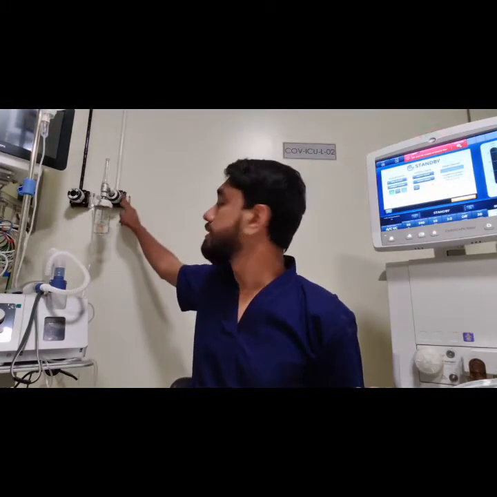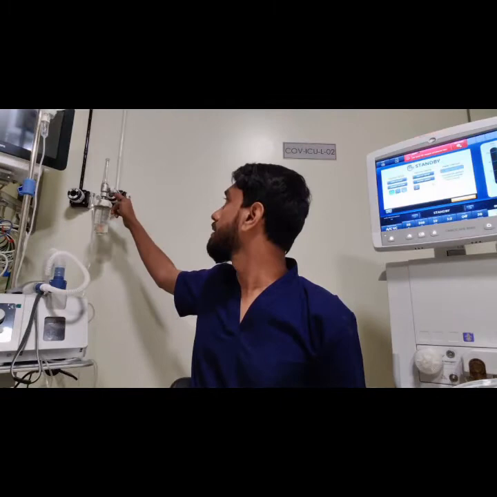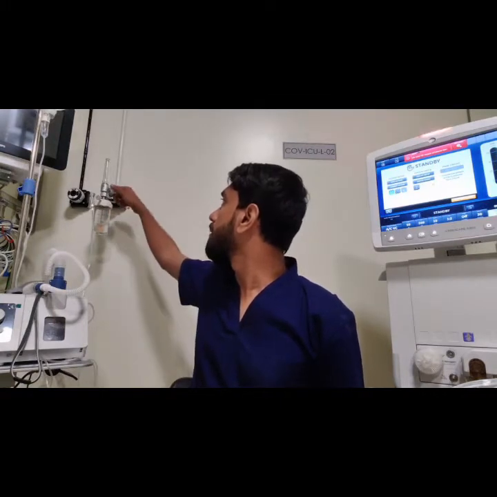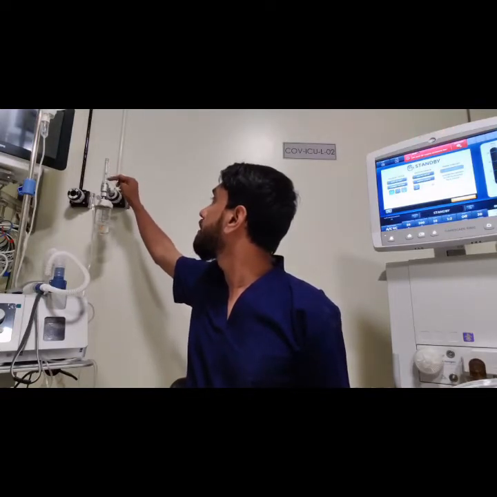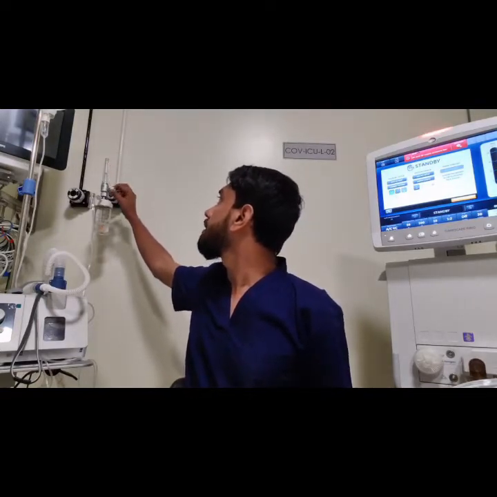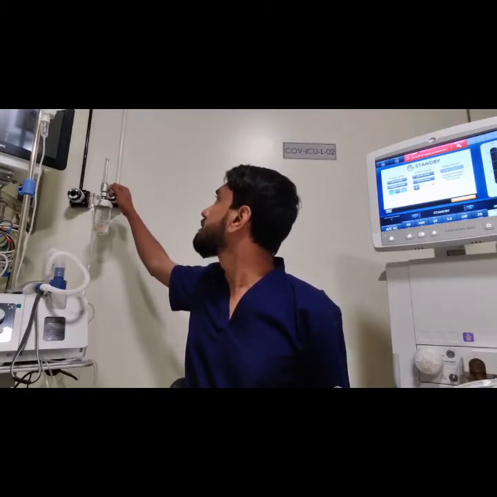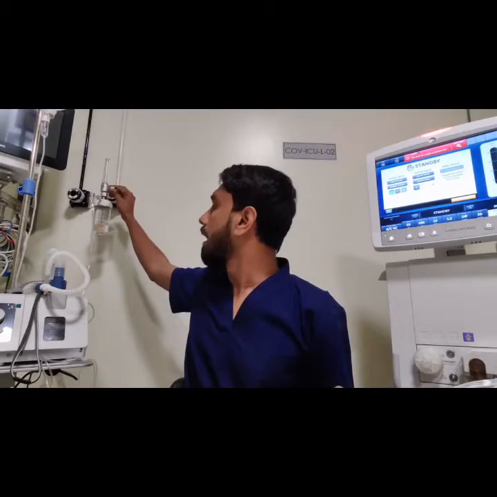The first method of oxygenation is giving oxygen through a nasal cannula. How can we provide oxygen through a nasal cannula? This is the flow meter, and this is the central line. Through the central line, oxygen comes to the flow meter, which has calibration marks from 0 to 15, and we can provide up to 15 liters through it.